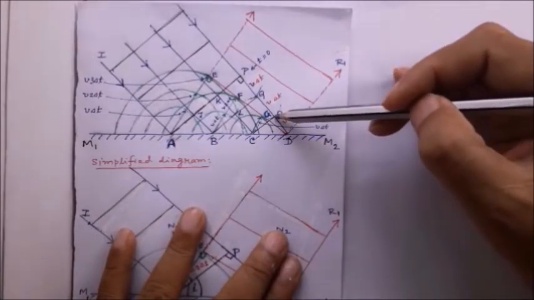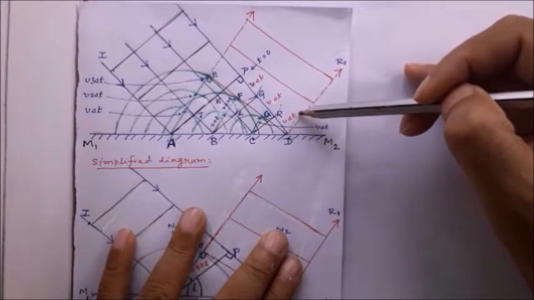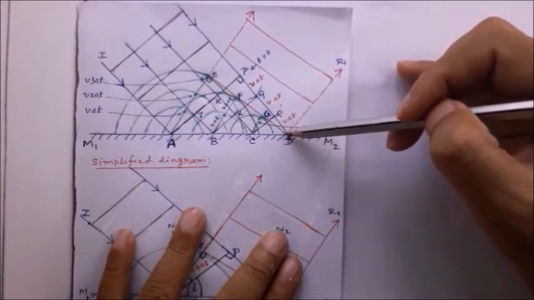Now R goes to D after elapse of a further period of time, say delta t, this distance being V delta t.